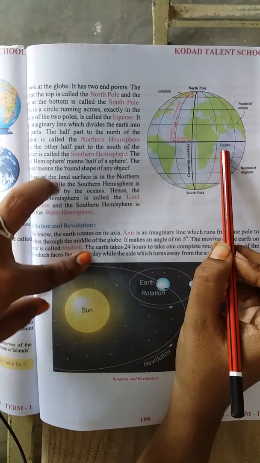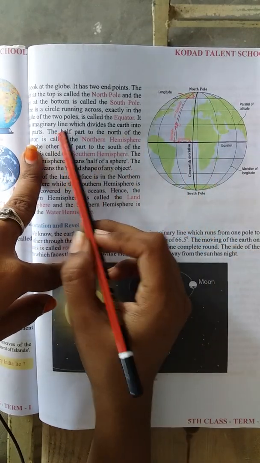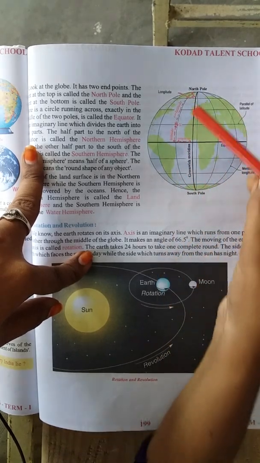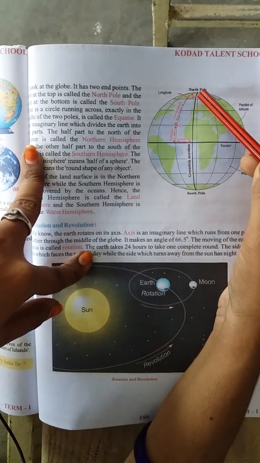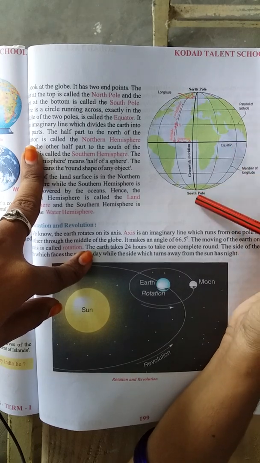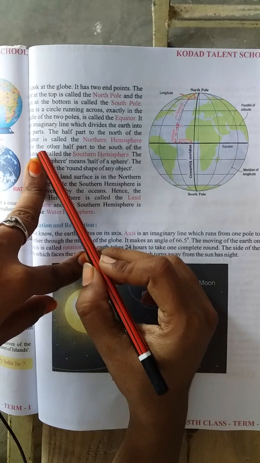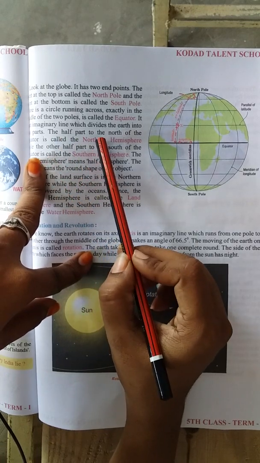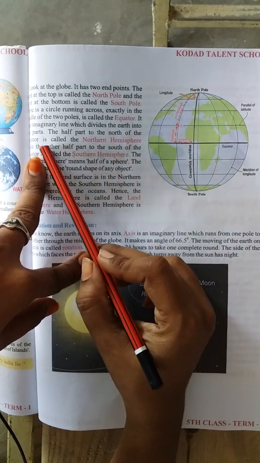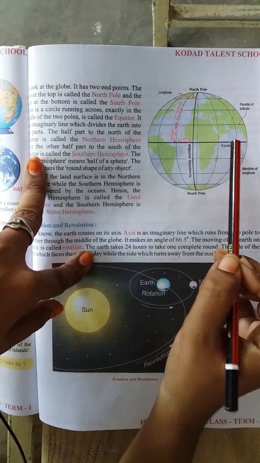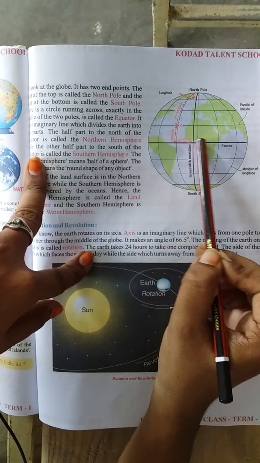Equator. So this equator line divides the earth into how many parts? Two parts. The half part to the north of the equator is called the northern hemisphere.